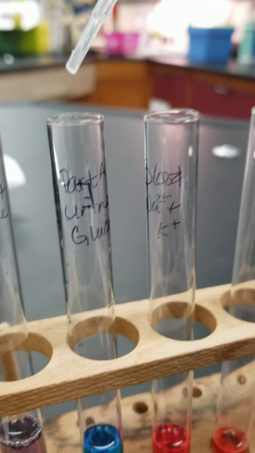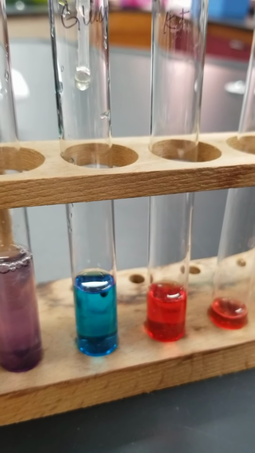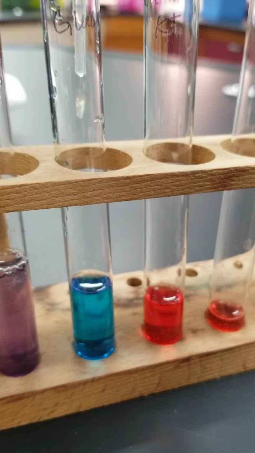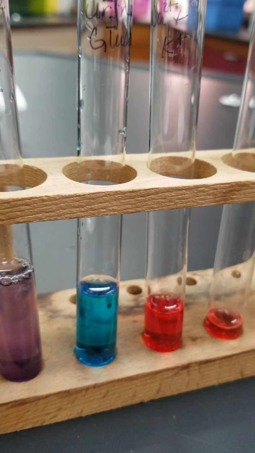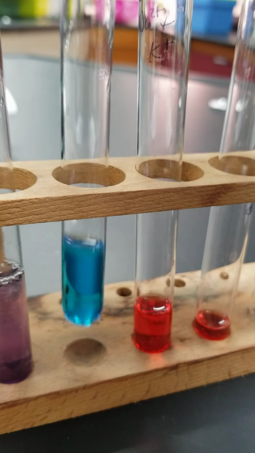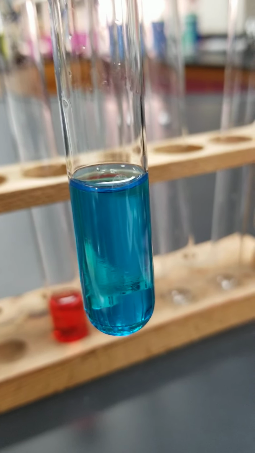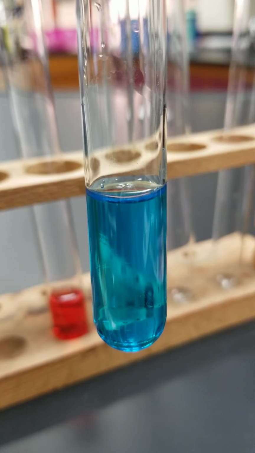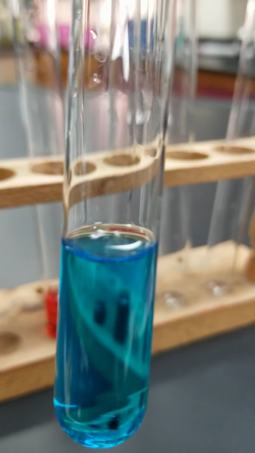So once I've added the drops of urine, so here you can see my pipette. So we're going to count 1, 2, 3, 4, 5, 6, 7, and 8. I am going to stir this up. As you can see, there is no real color change happening. You might see some little mixing lines. That's just the urine mixing with the Benedict solution, but there's no actual color change happening.